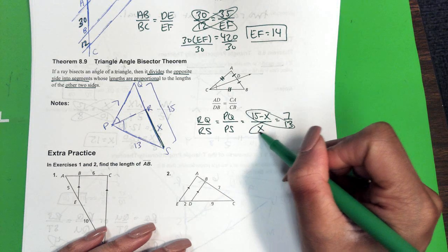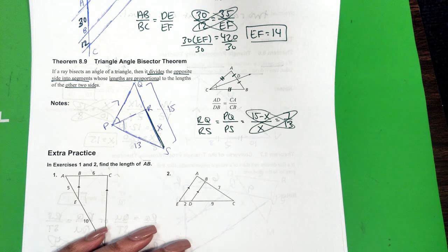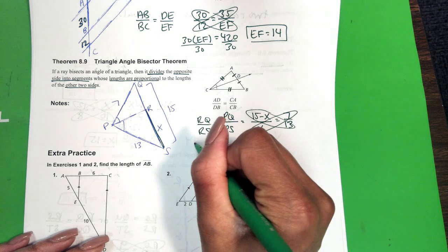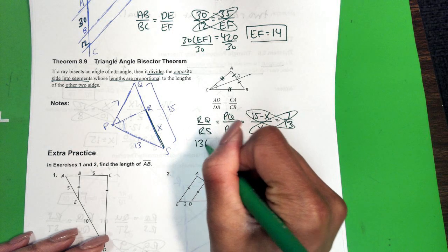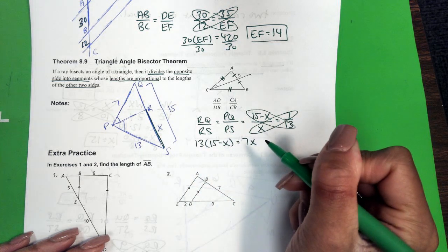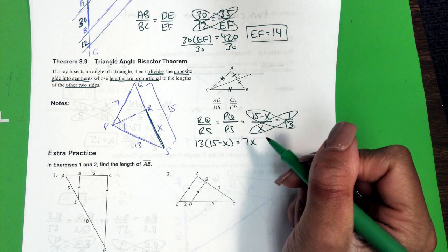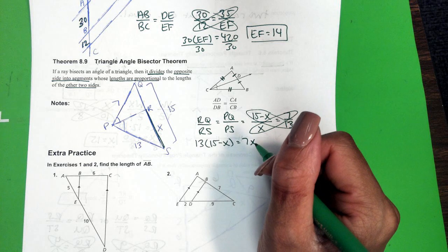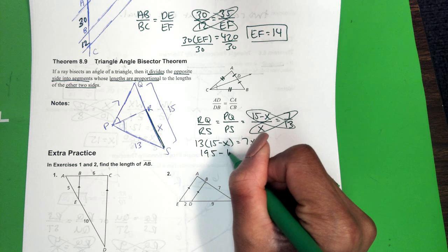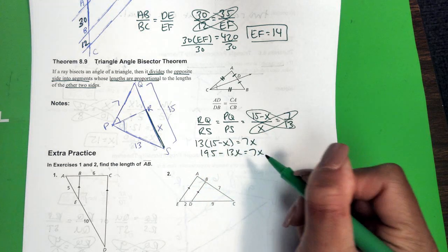So, moving on, I have 15 minus X, all over X, and 7 all over 13. I'm going to use the butterfly effect to multiply. Note, you have to use parentheses. Okay. So, when I distribute, I am left with 195 minus 13x equals 7x.